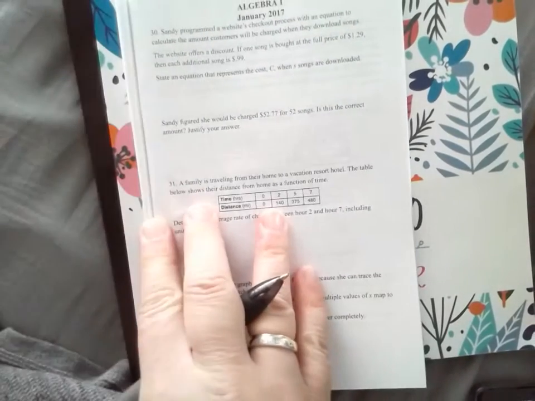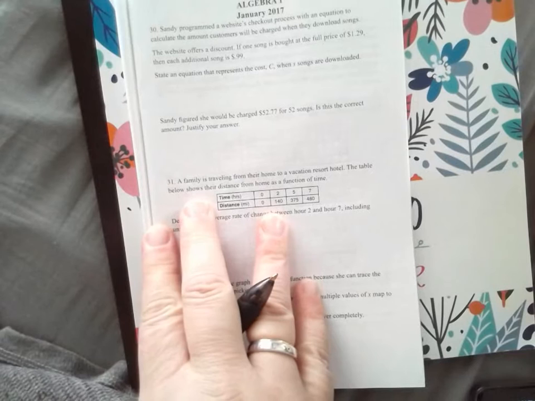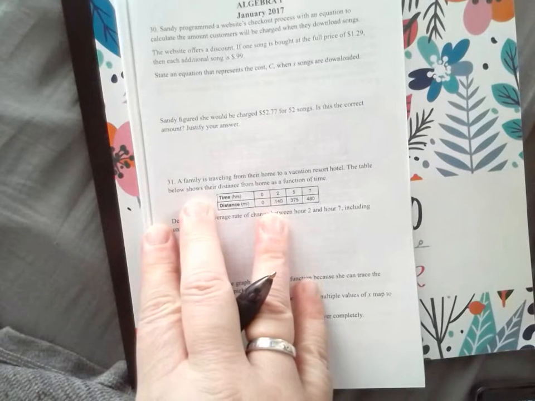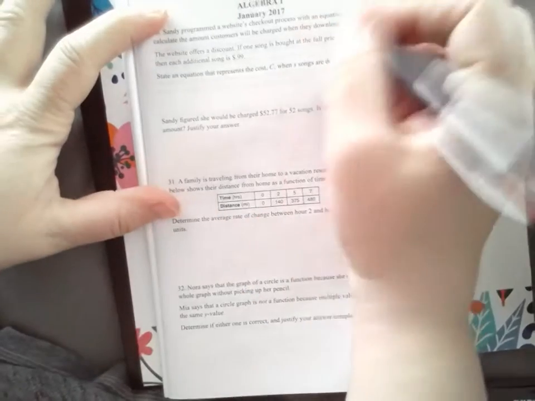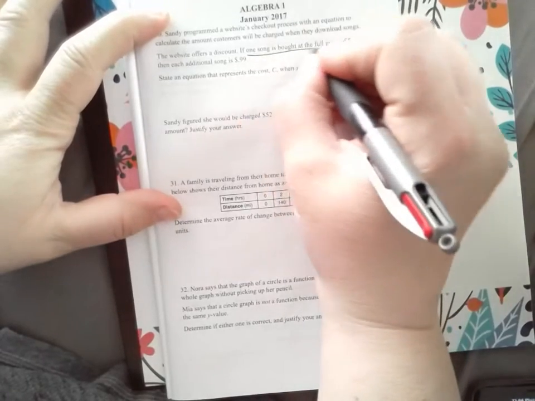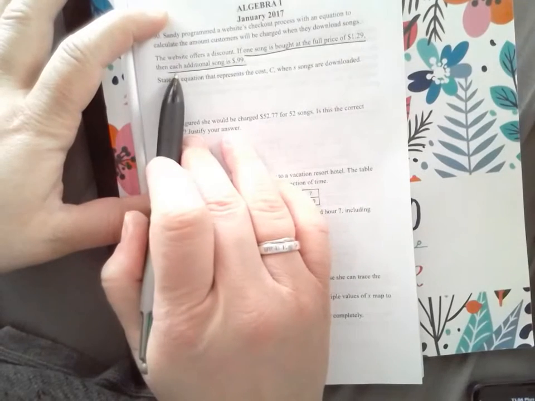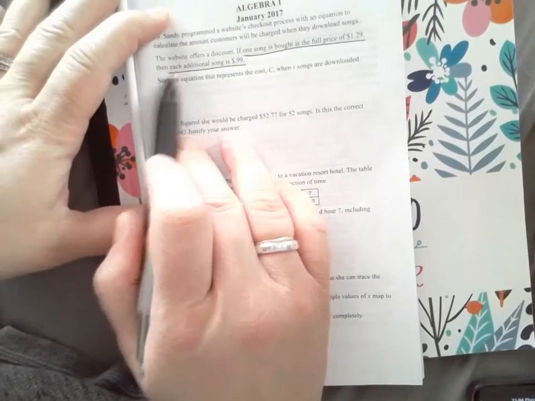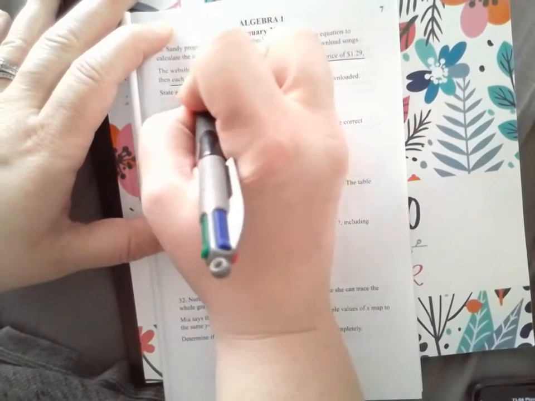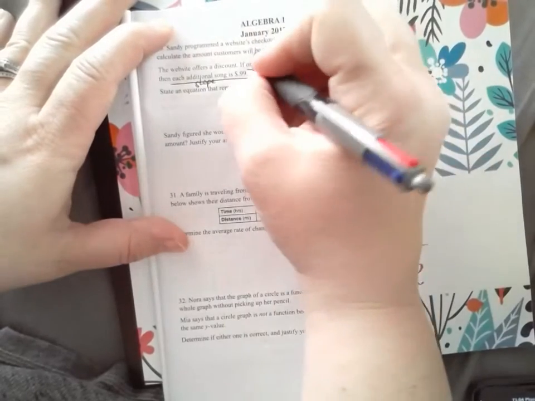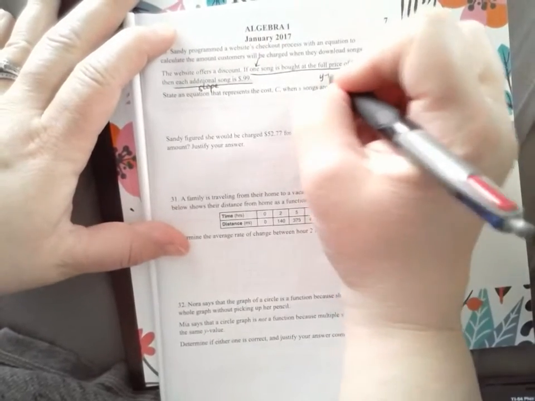Moving on. Sandy programmed a website checkout process with an equation to calculate the amount customers will be charged when they download songs. The website offers a discount if one song is bought at the full price, and each additional song is 99 cents. So keep in mind, when you see each, this is referring to the slope, and when you see that something's happening just once, this is the y-intercept.